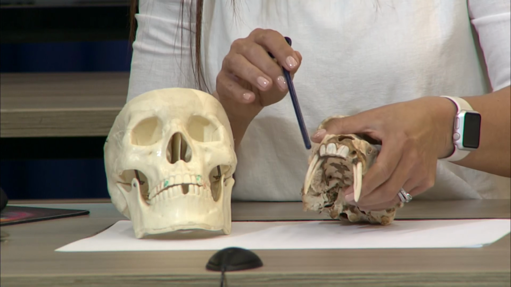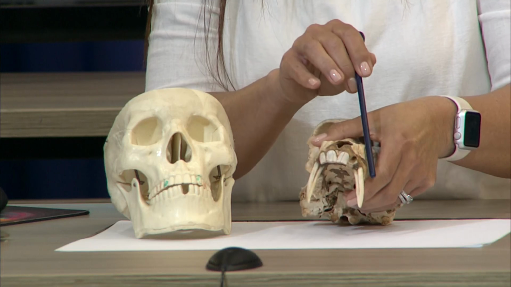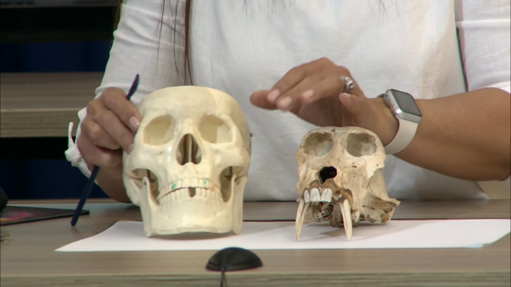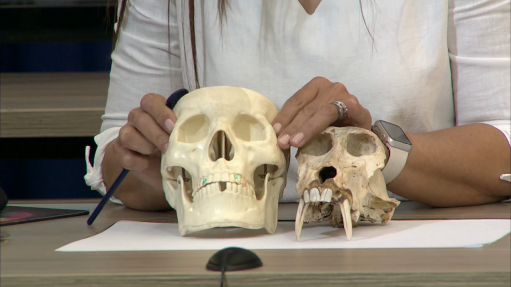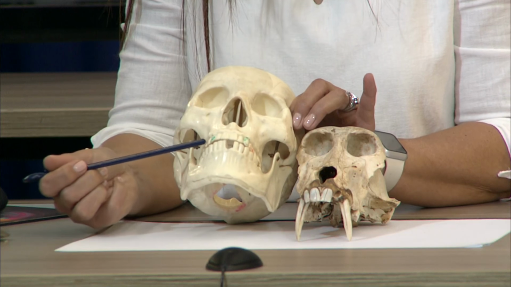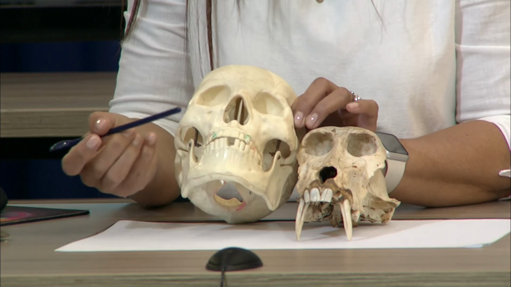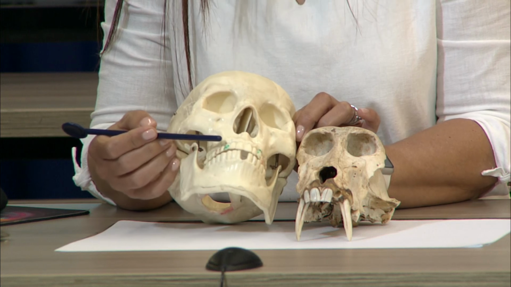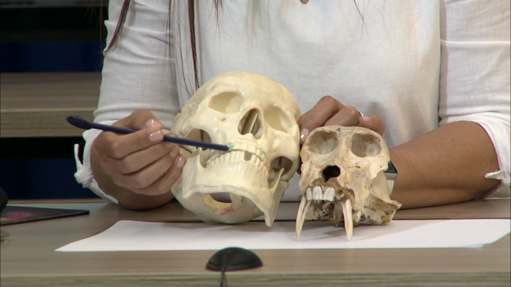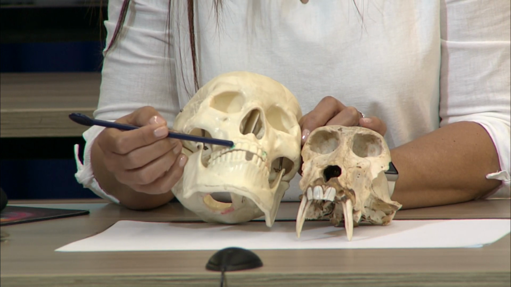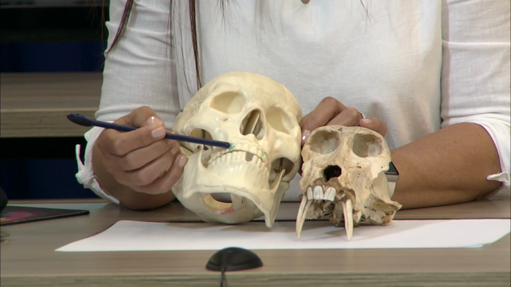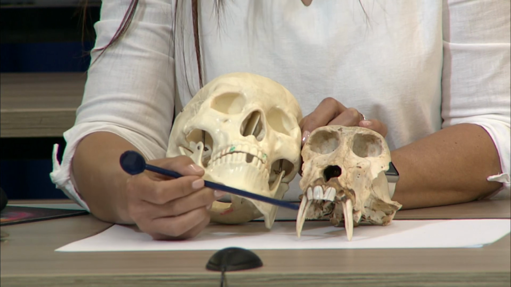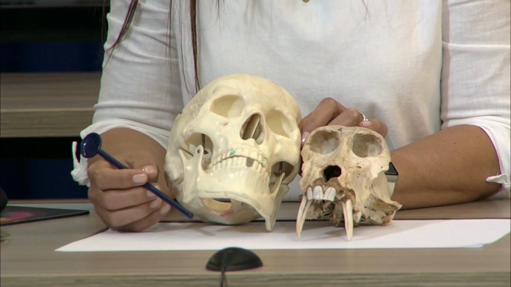So apes will have larger teeth, whereas if I compare it to that of humans, human teeth are smaller, and our canine, which I colored in here, is smaller than that of an ape.